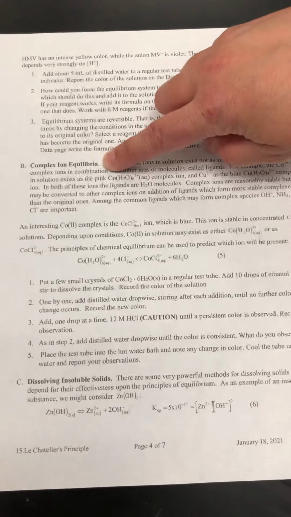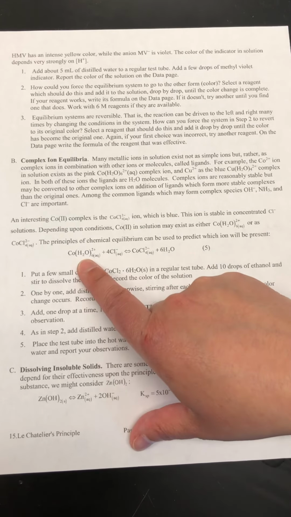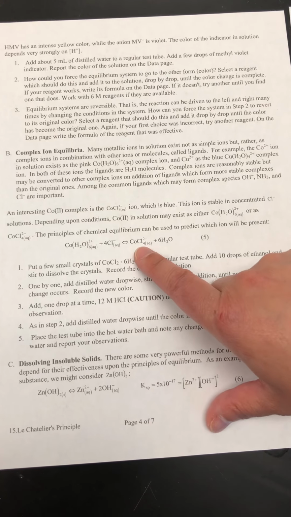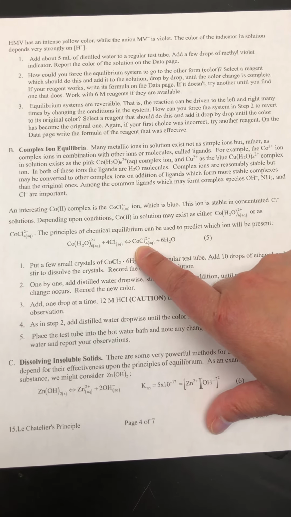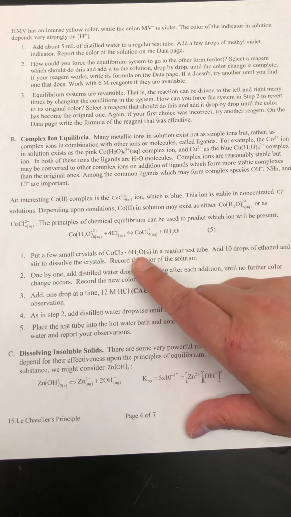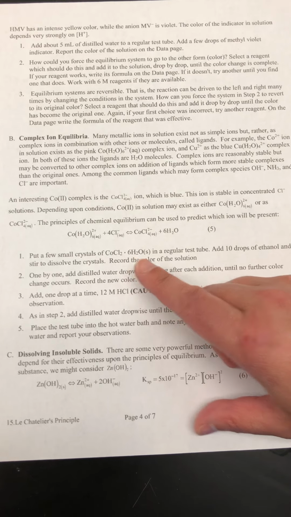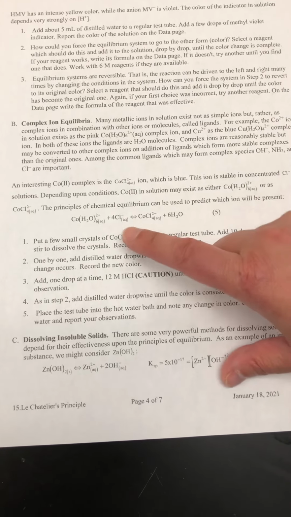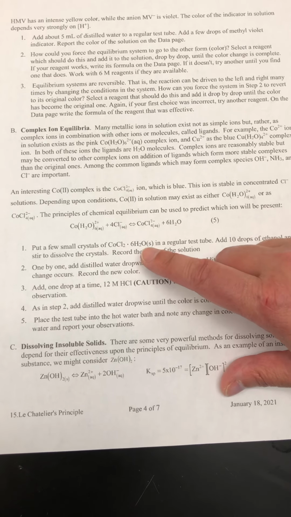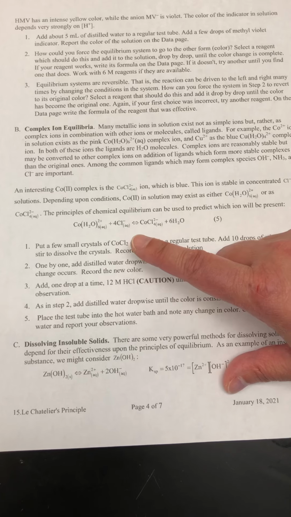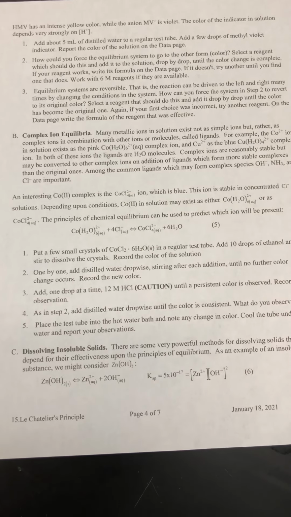We're going to do part B of this experiment, which is on complex ion equilibria. We have this cobalt compound that is bonded to some waters, and on the other side of the arrows we have a cobalt chloride compound. One of them is pink, one of them is blue. It does say in that intro up here, so go ahead and read through that to figure out which one is which. We're just going to get started by making cobalt chloride over here.